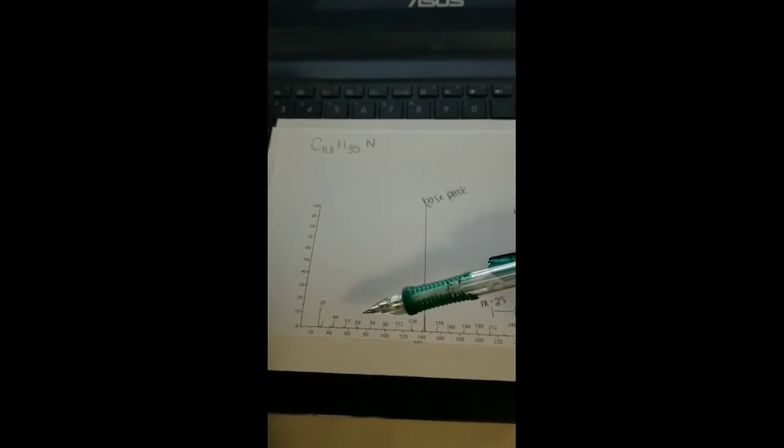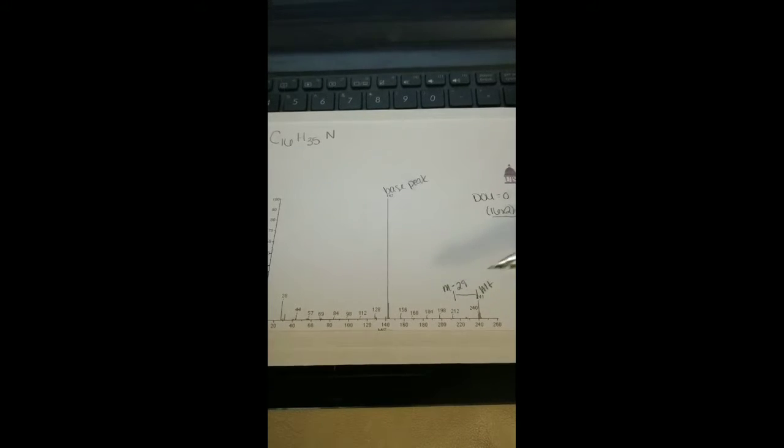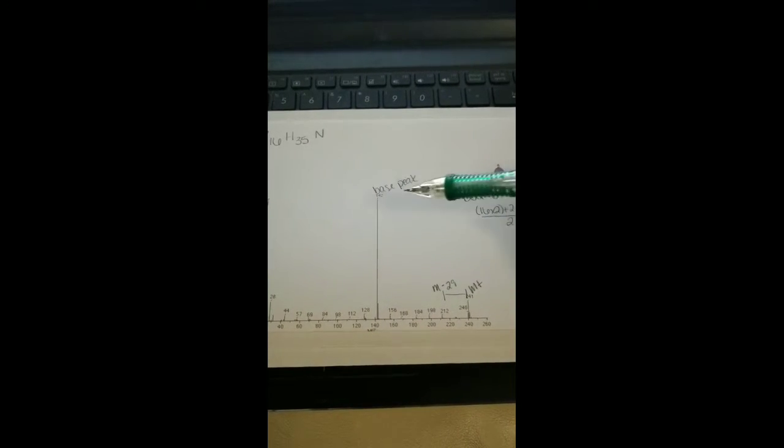And 57 can indicate that there is a 4-carbon chain. And that is pretty much it for this mass spec graph. There are not a lot of peaks to go off of, but we've got our main ones, and those will be very helpful in determining the structure of this compound.